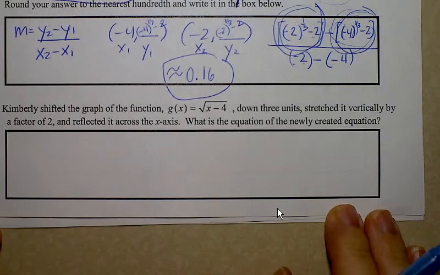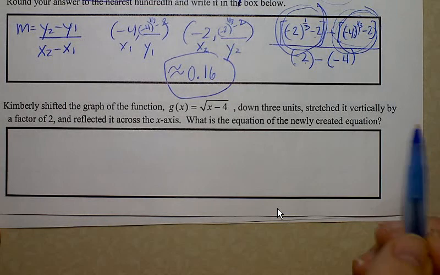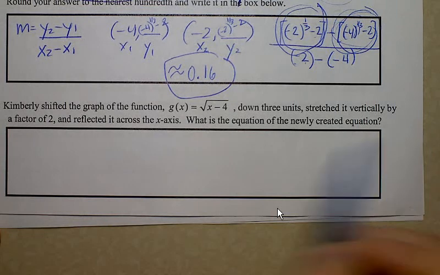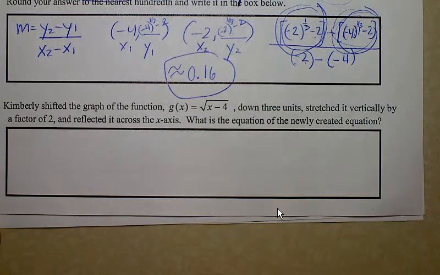Kimberly shifted a graph of the function 3 units down and stretched it vertically by a factor of 2 and then reflected it across the x-axis. What is the equation of the newly created graph?